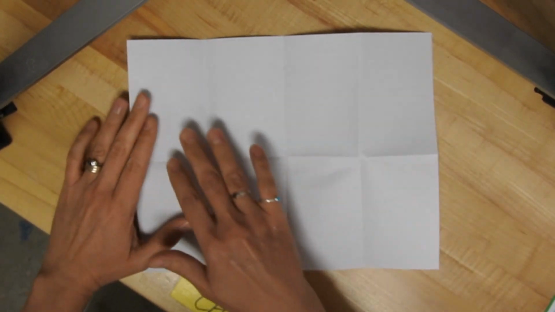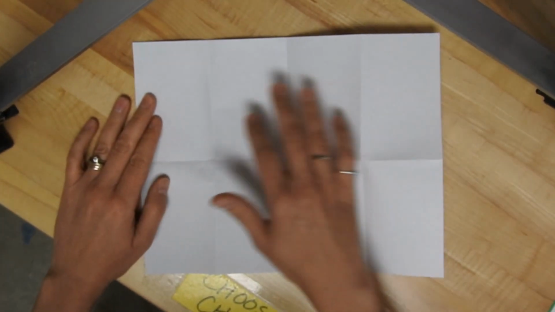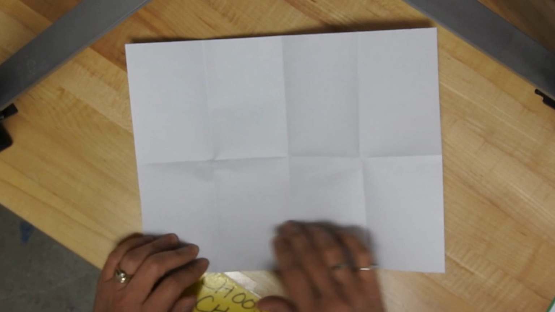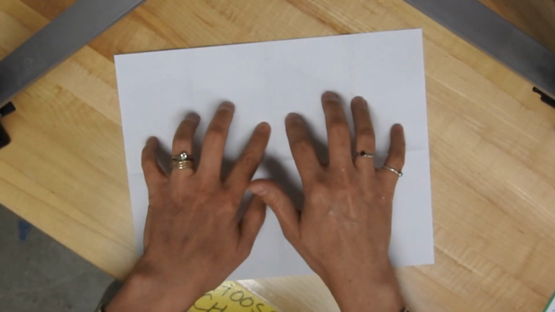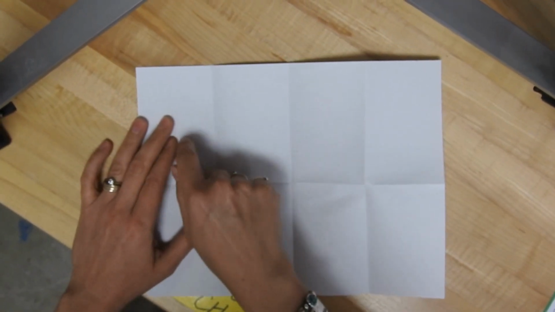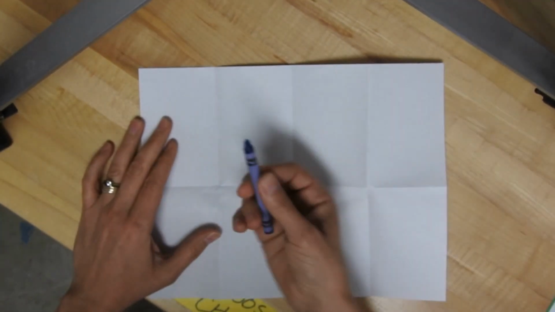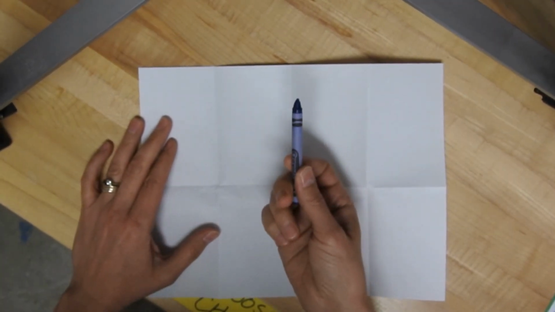Now, in the first 4 sections, you're going to be collecting textures. And in the bottom 4 sections, you're going to be doing something else. So let's focus on the textures first. So you're going to collect 4 different textures. To do that, you need a crayon, and then you need to find some textures.